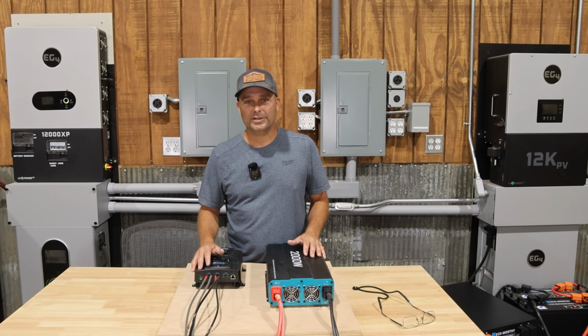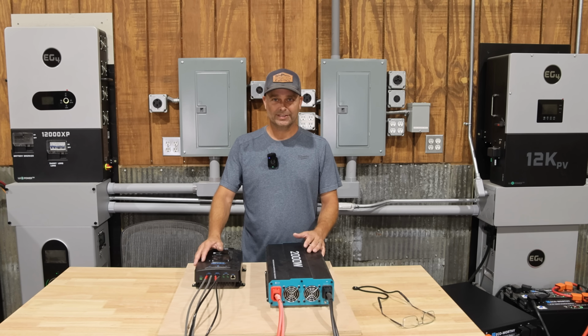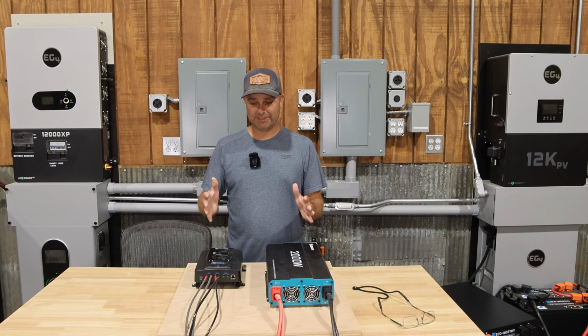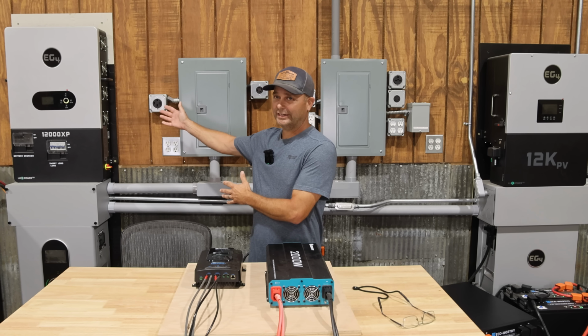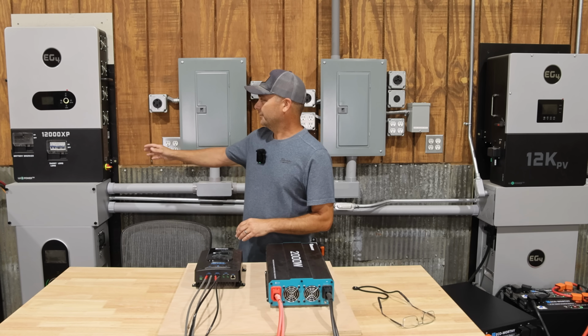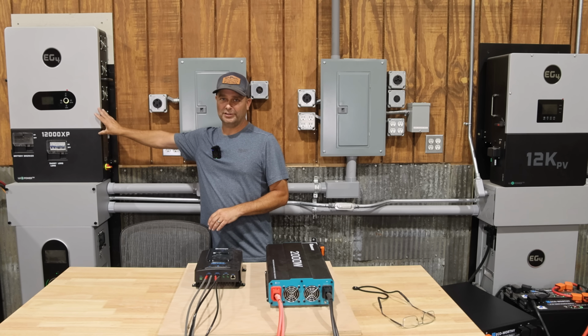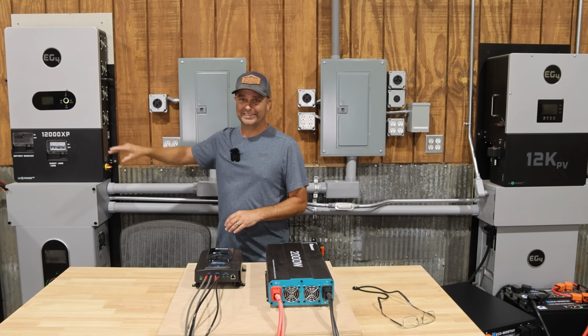So hopefully this helps you guys understand the difference in the types of solar power systems and maybe helps you guys understand what a big step up it is from a component-based system to go to an all-in-one off-grid inverter. Now, the 12,000 XP, this is pretty much top of the line off-grid inverter, probably the biggest, baddest, bestest one you're going to get.